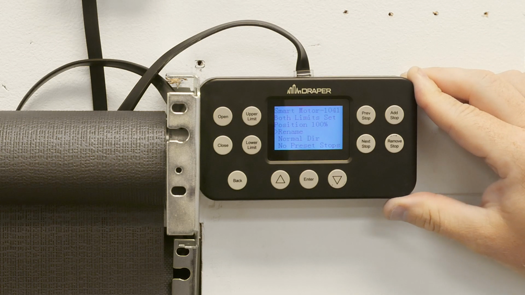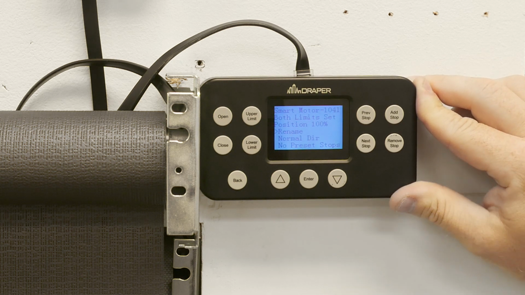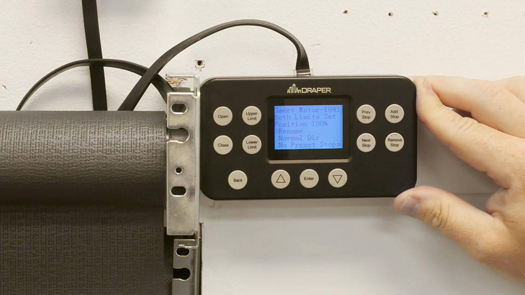Okay, now we're going to cover renaming the shade. By default, each IntelliFlex I motor ships from Draper with its own unique identifying code associated, or a name. You can keep that name and document it for future reference, or you can change the name for each motor to better coincide with something that's going to be easy to remember while you're on site.